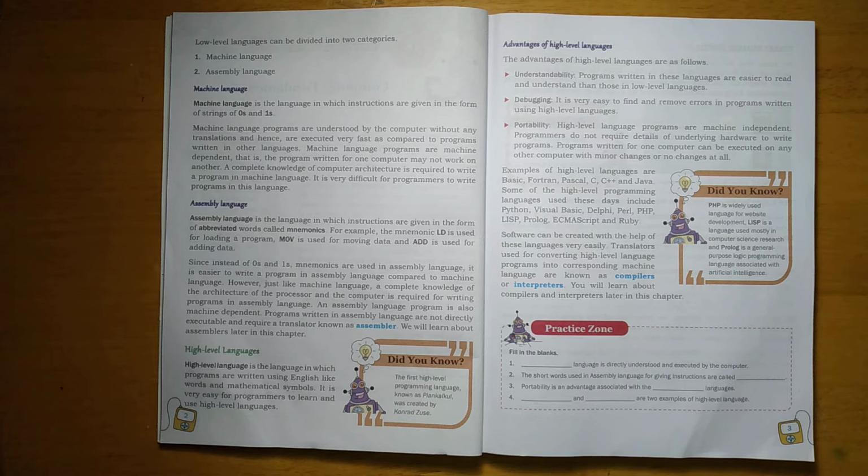Hence, machine language programs are executed very fast as compared to the programs written in other languages like assembly language and any other high-level language. We will discuss it later in this video. Machine language programs are machine dependent. So what do you mean by machine dependent? It means the program written in machine language for one computer system may not work on another computer system because it's totally dependent on various computer machines.